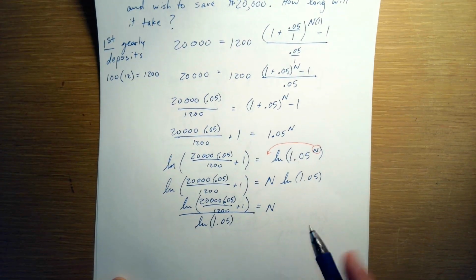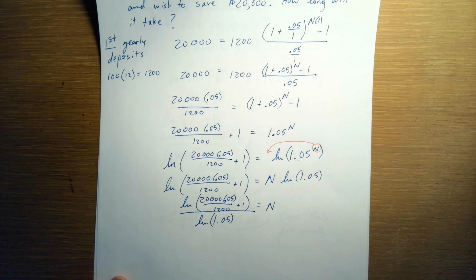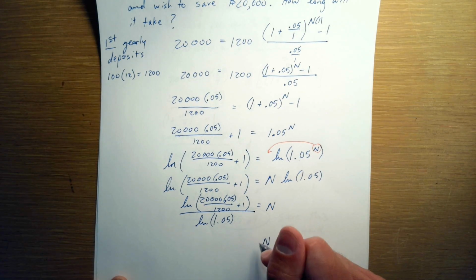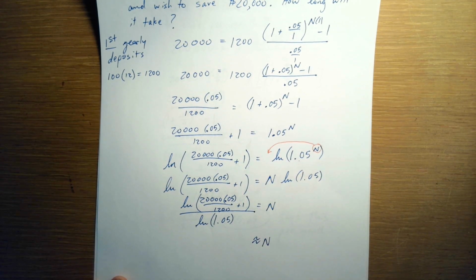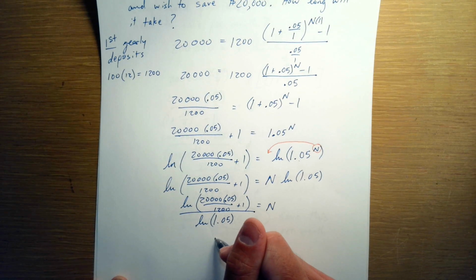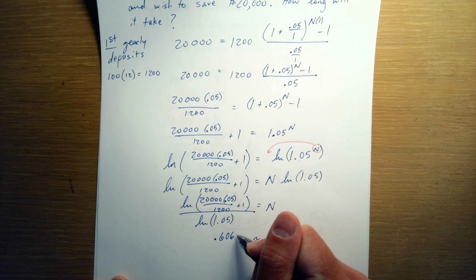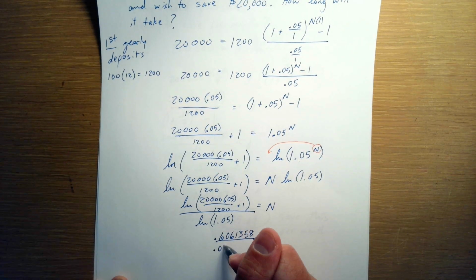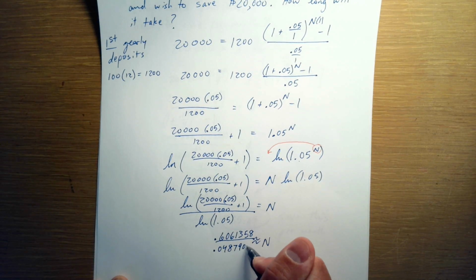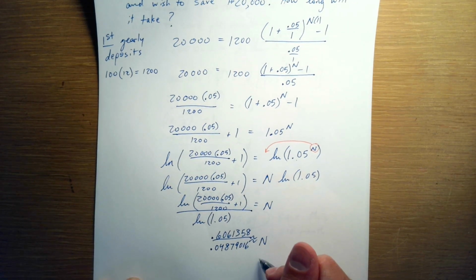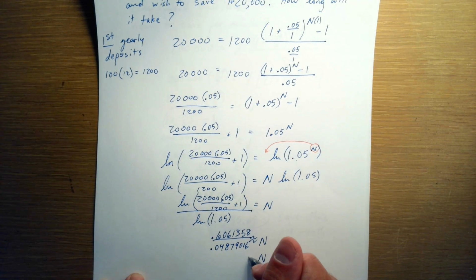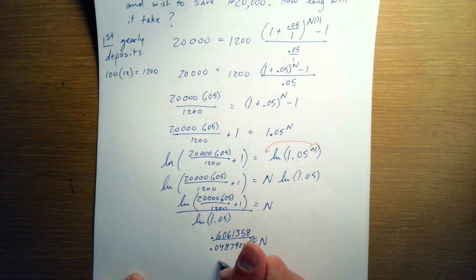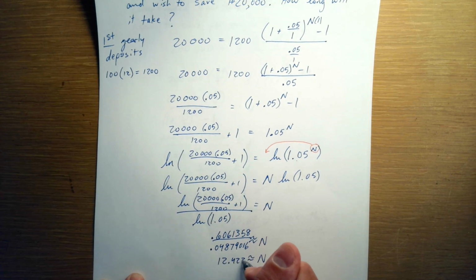So mathematically, I would be satisfied with this answer. However, in real life, we need to get a decimal approximation. So I'm going to approximate the numerator and denominator separately, and I get roughly 0.6061358 divided by 0.04879016. And then finally, we get an approximation for this of about 12.423.